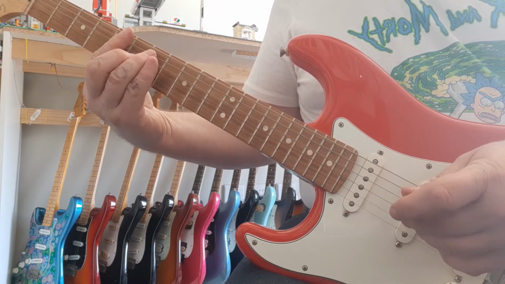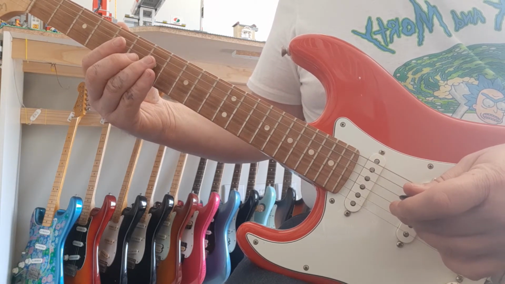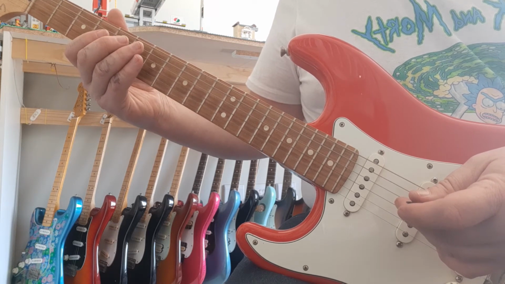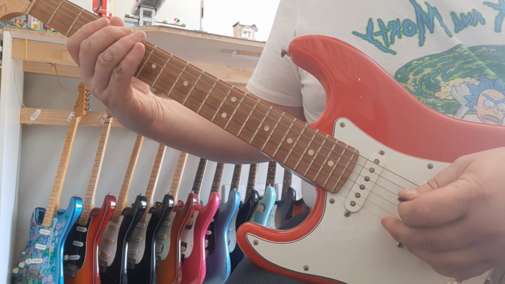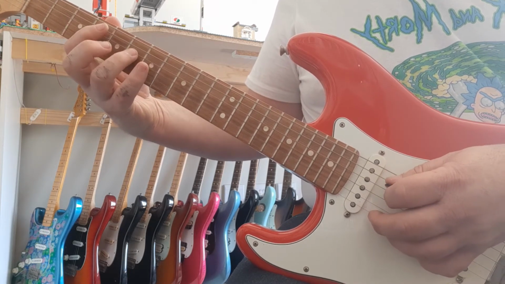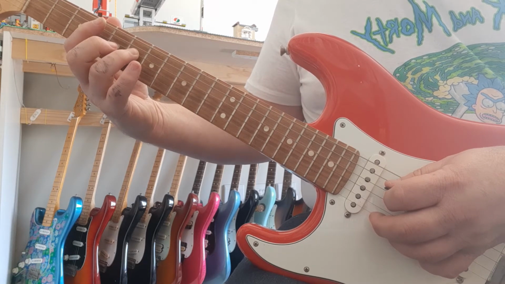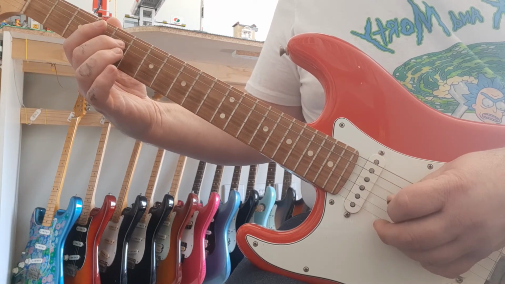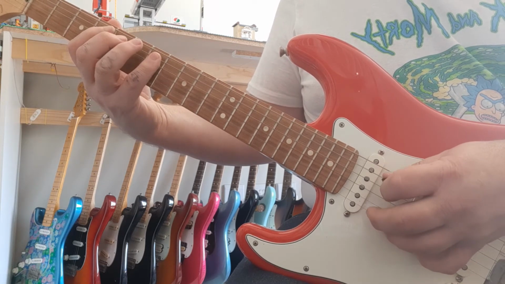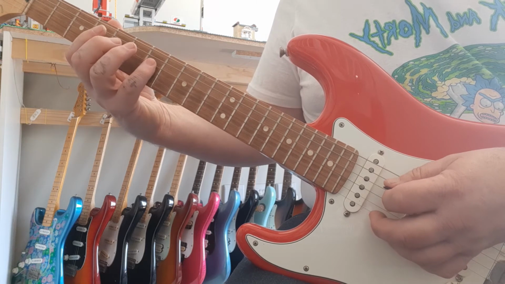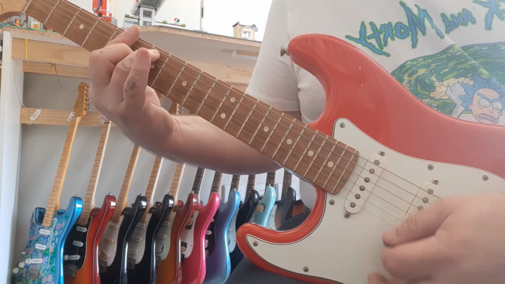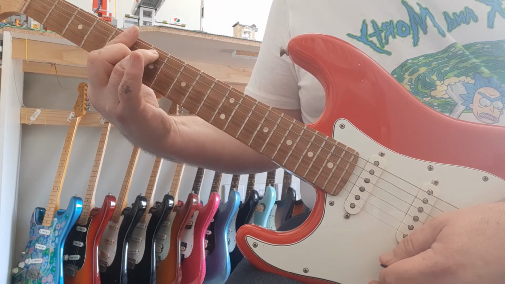So what we're going to do now is what they call flatten the 7th, and this gives us the dominant 7th sound. What this basically comes down to is we're taking your first, third, fifth, 7th note, we're going to lower it, flatten it, that's the terminology, and we're going to play this note here. So you're going to have 1, 3, 5, flat 7, and if you want to include the octave, you can do that as well, and those notes make up the A7th arpeggio.